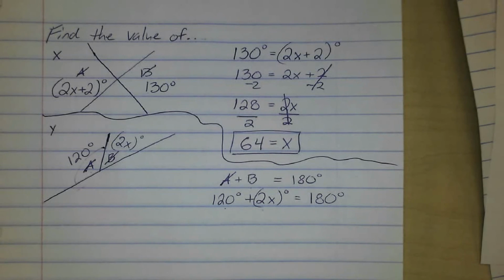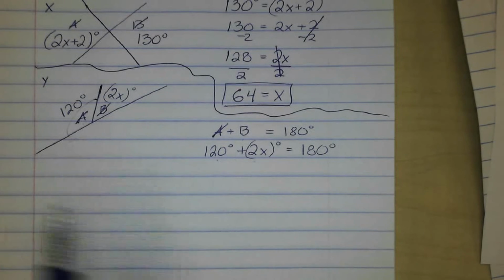If you need to pause the video to look at the substitution and have this make sense to you, go ahead and pause it. Take as long as you need.